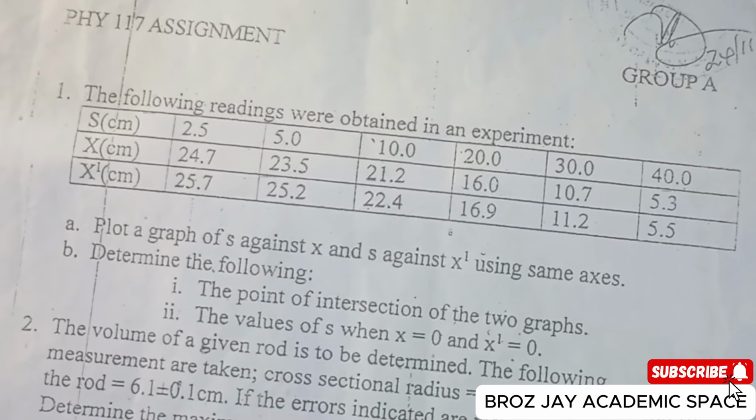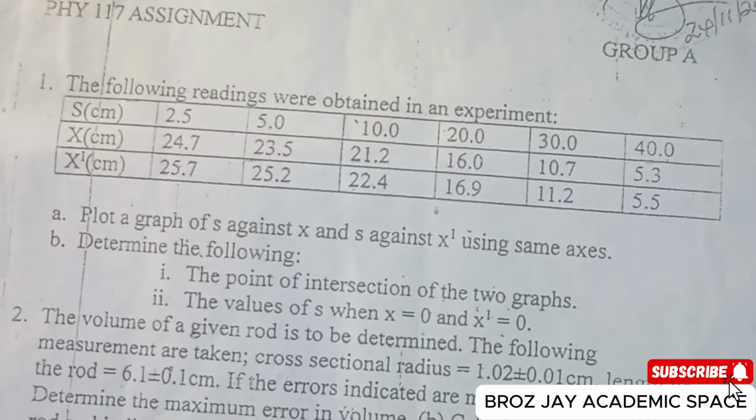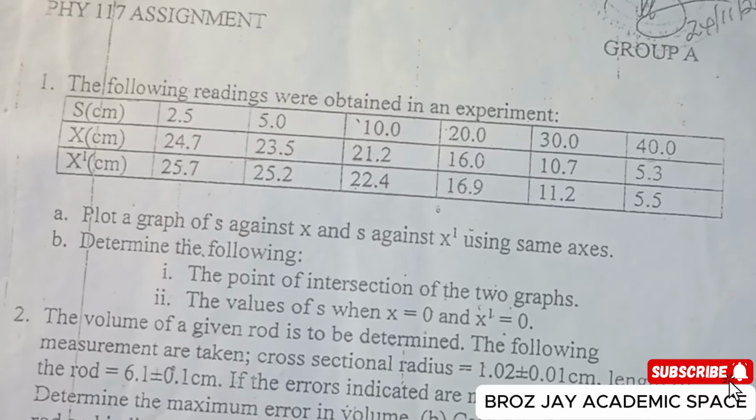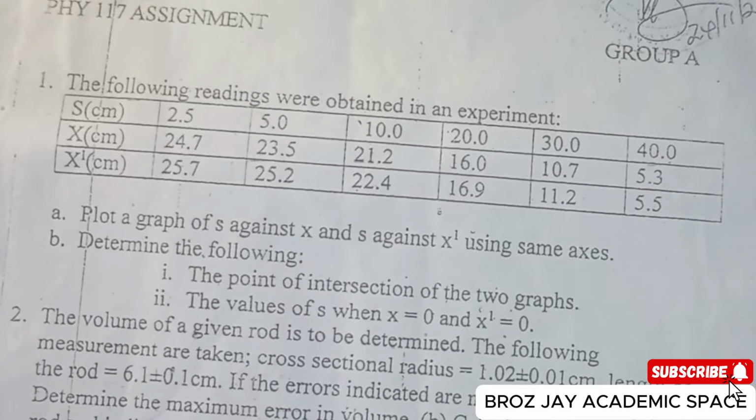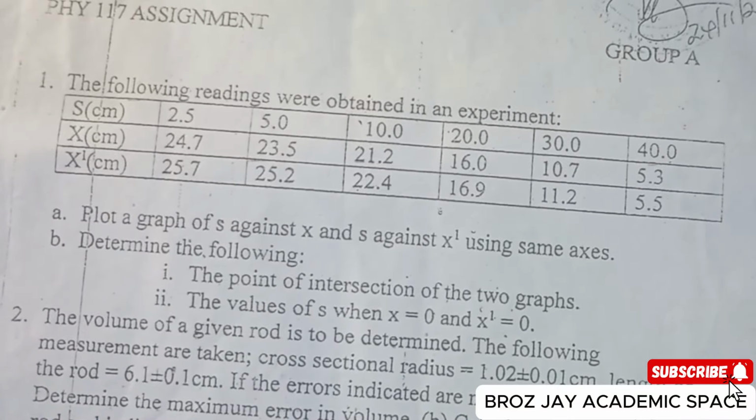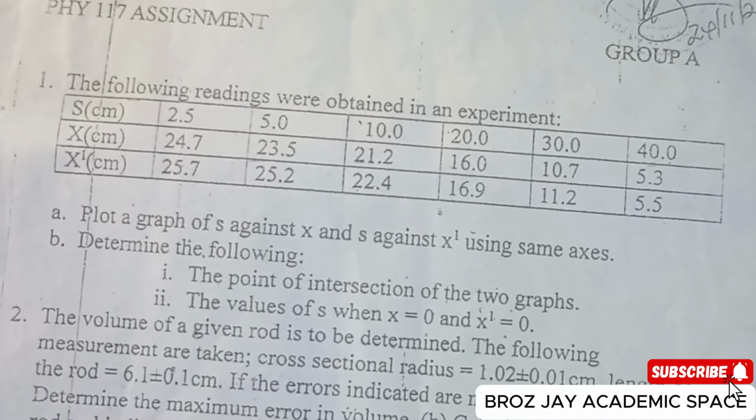So if you are starting a practical, or a table, or if you are plotting a graph, please, everything should be in one decimal place if the table is starting with one decimal place. So let's dive in as we plot the graph.